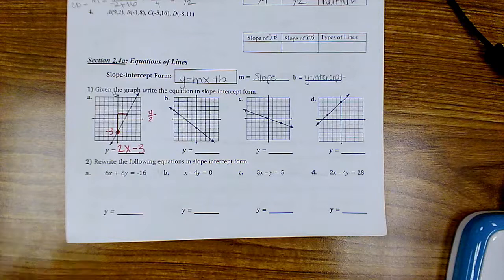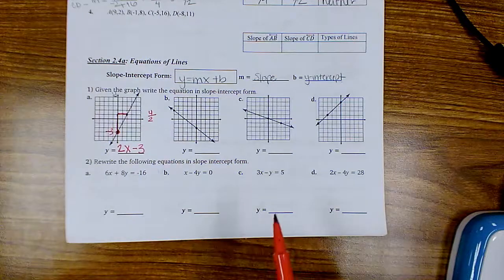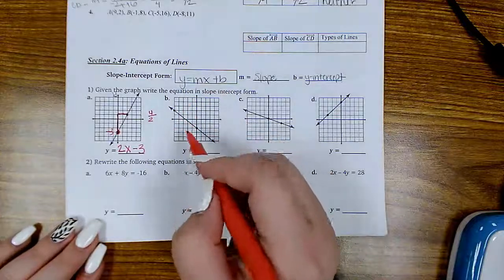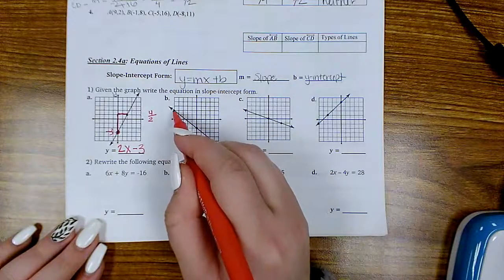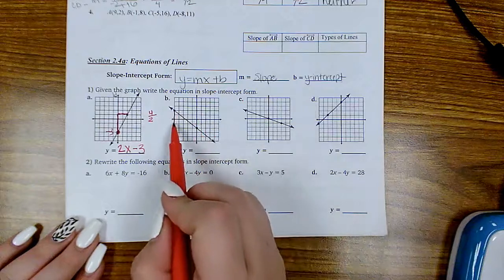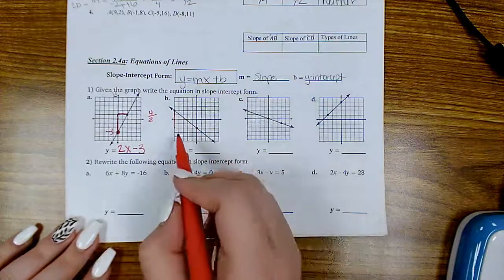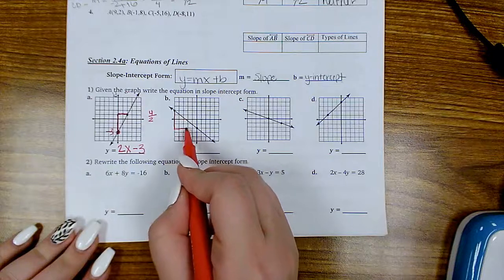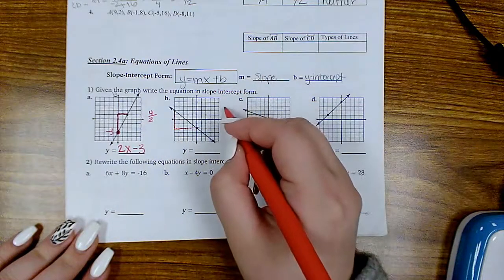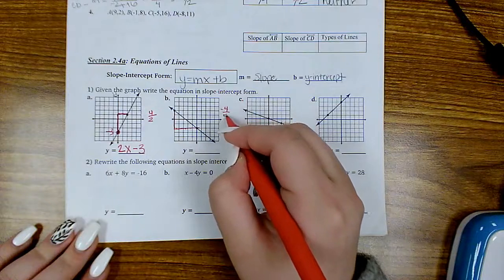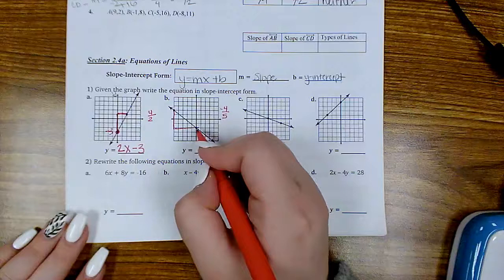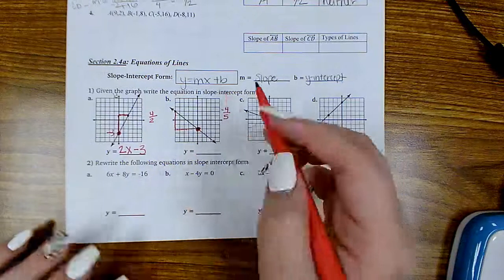If we look at this equation for b, this graph right here, let's find our slope. So our rise is actually going down. So we go down 1, 2, 3, 4. And then we go over 1, 2, 3, 4, 5. So it's -4 over 5. And then our y-intercept is right here on our graph.